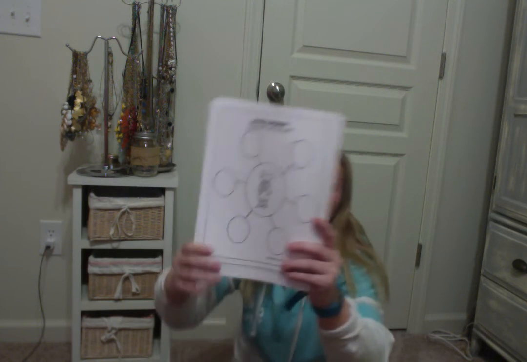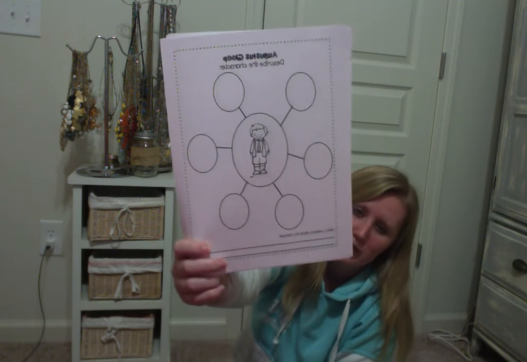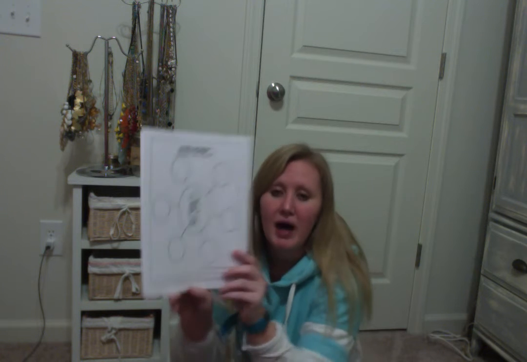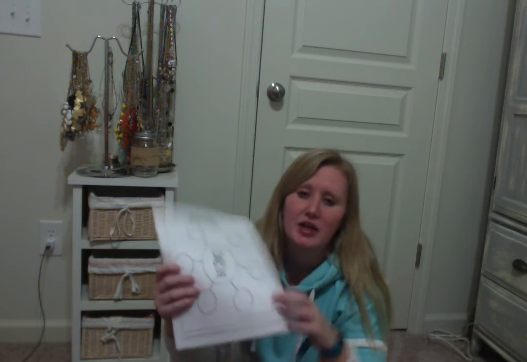Then you have one of these for each character in Willy Wonka. You choose one word per bubble to fill in about that character. Then at the bottom, it has you write a sentence about that character. Use some of the words you came up with up here. Make sure they're describing words. Don't say they have a red shirt on.